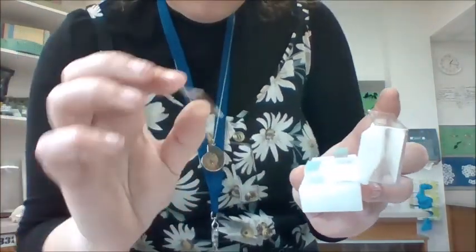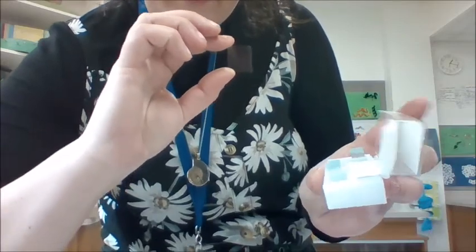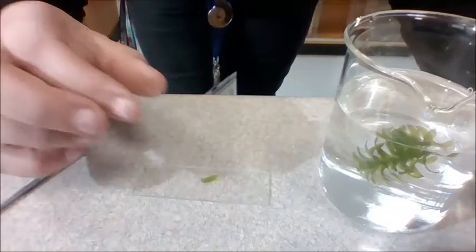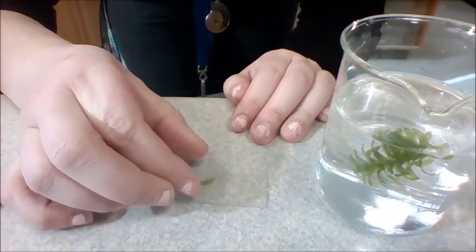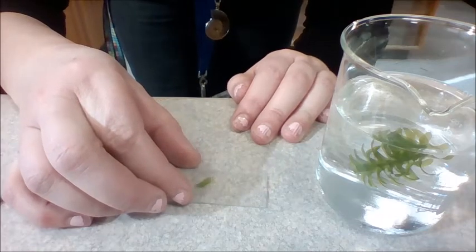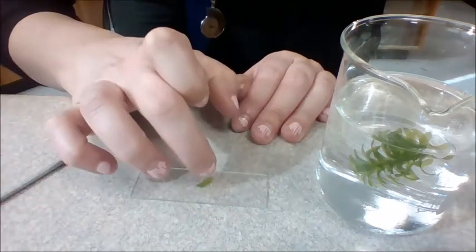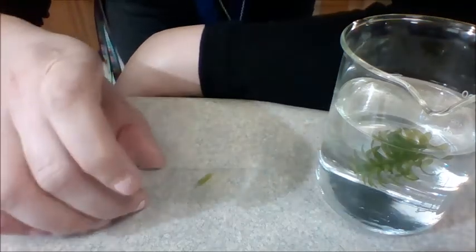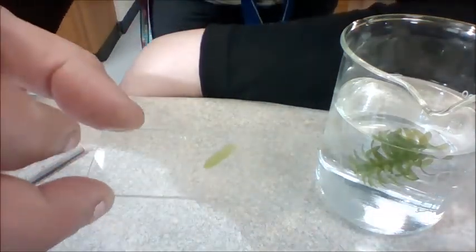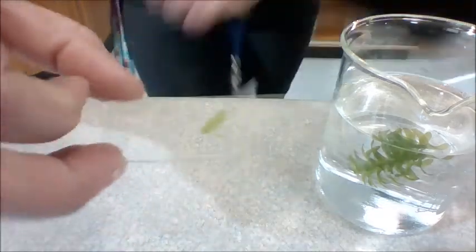Just one tiny square. Can you see that? And I'm going to gently lay that on my slide. Now the way to do this is you lean it on one side and then gently push it down. Now, can you see that? There's my beautiful leaf. Now we're going to look at it under the microscope.